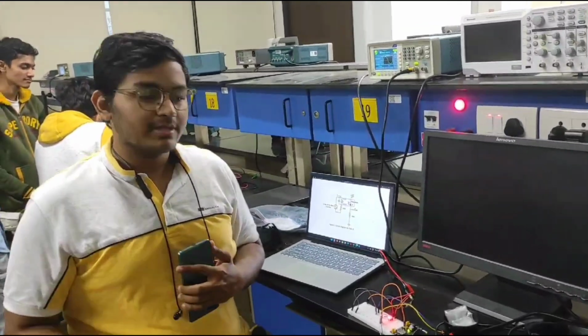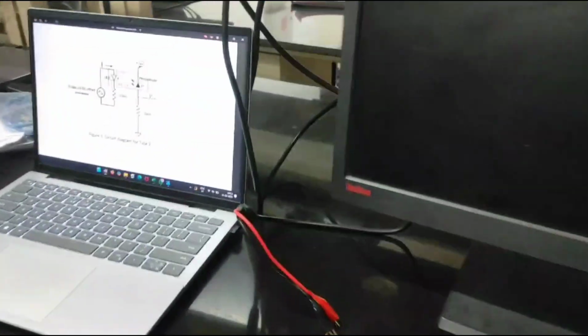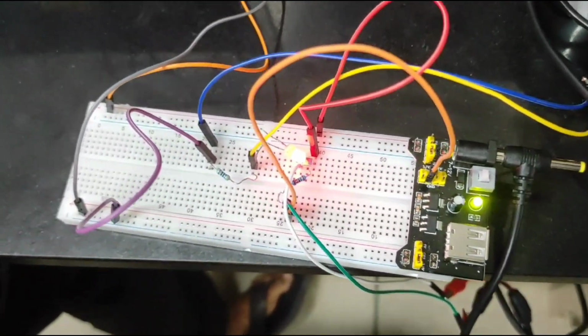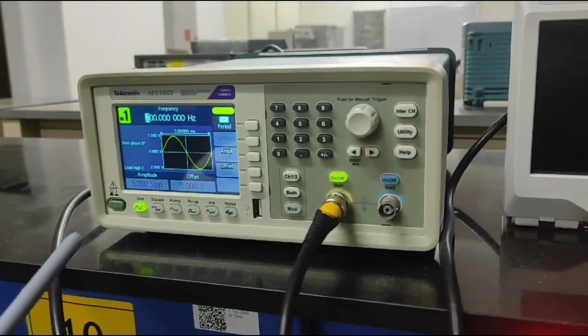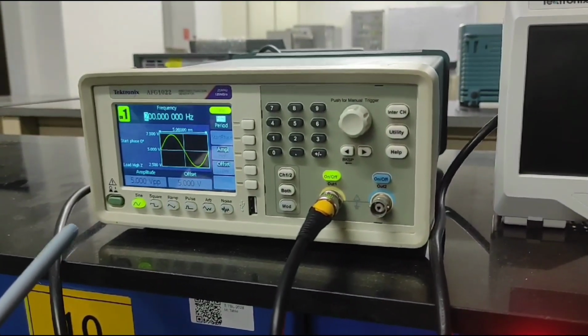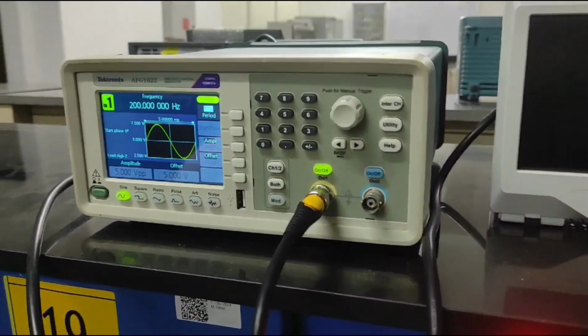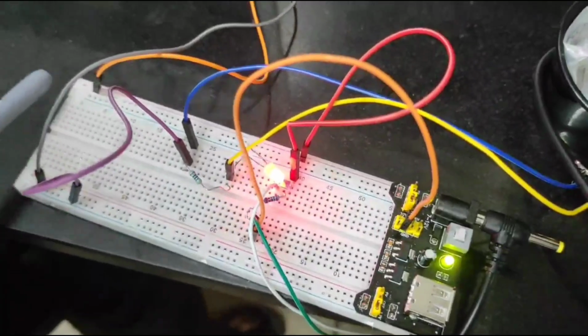Hello, I am Atul Gupta, and today we are doing task 2 of the assignment. We can see here, this is the circuit for the task. We are getting the signal from a signal generator. We have given a 5 volt peak to peak amplitude and a 5 volt offset. Currently the frequency is set to 200 Hz. We are getting this signal.